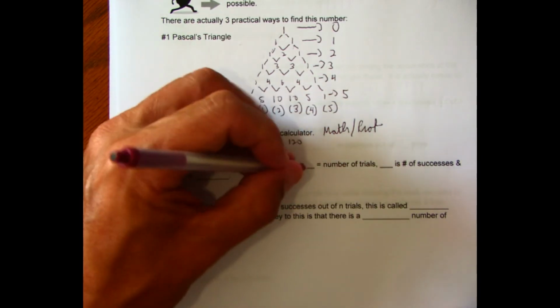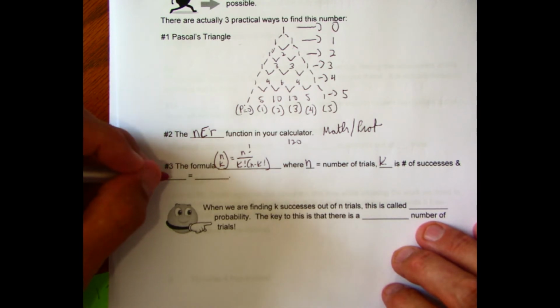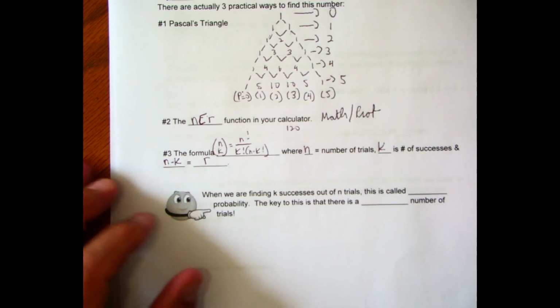Let's fill this in first. n is the number of trials, k is the number of successes, and then n minus k. I think there's supposed to be another letter there. I think some books have it as r. Don't worry about it. I'm just going to show you how it works, for your own background knowledge. So let's do our 5 choose 3 again.